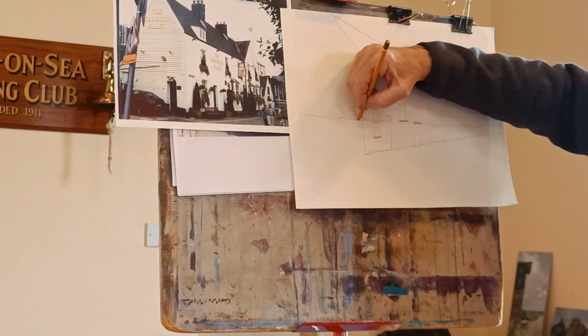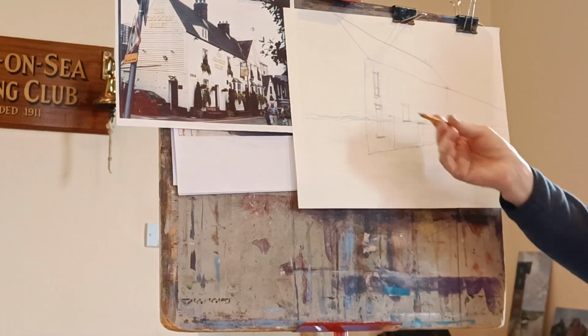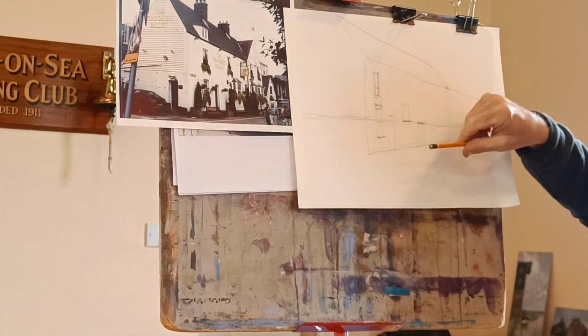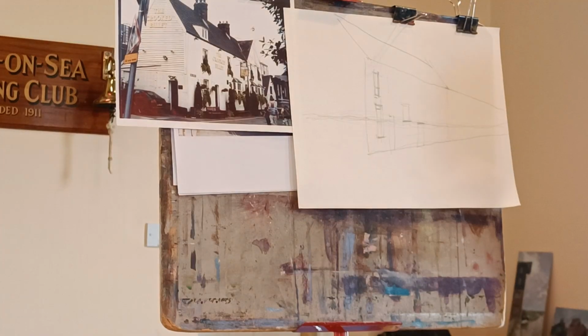Or say if you had weatherboarding. On this side, the opposite will happen in terms of the angles: they will go up that way, and they'll go down that way. Does it all make sense? You might know it already, but hopefully it helps some of you.